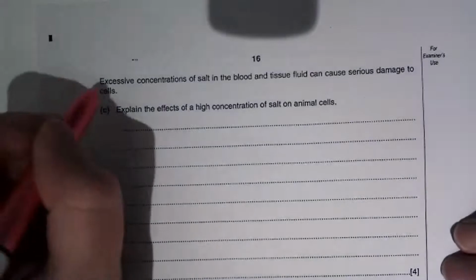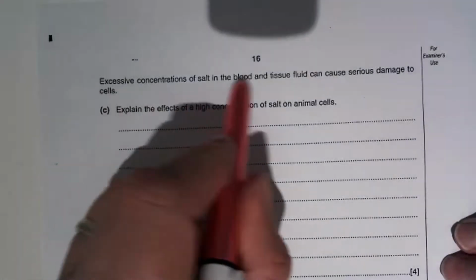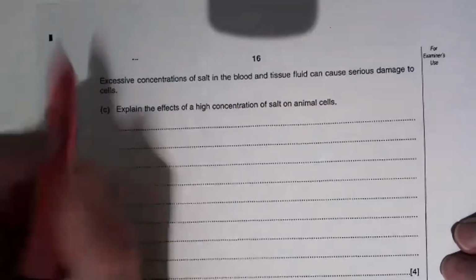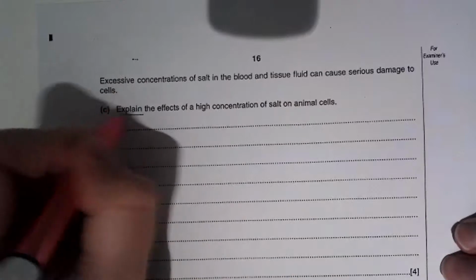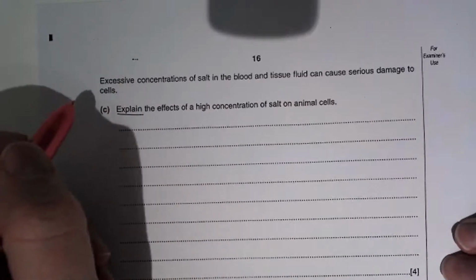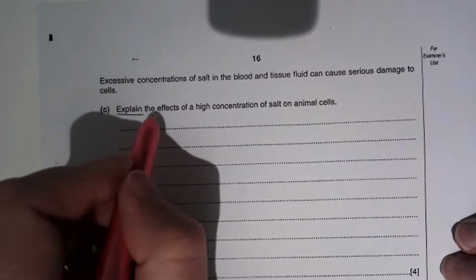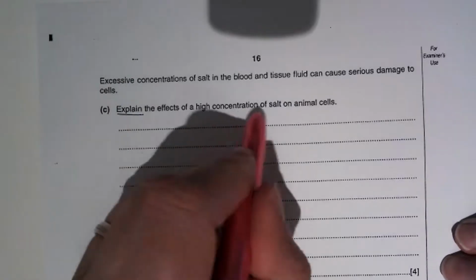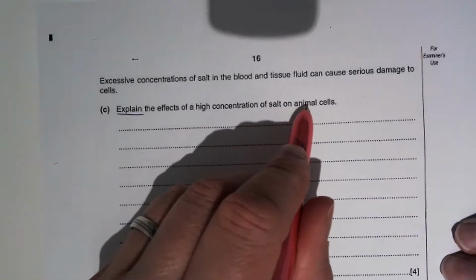This is an exam question about osmosis. It says excessive concentrations of salt in the blood and tissue fluid can cause serious damage to cells. Explain. So use your scientific understanding. Explain the effects of a high concentration of salt on animal cells.